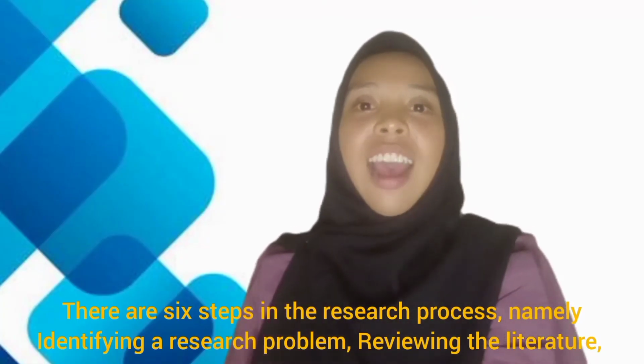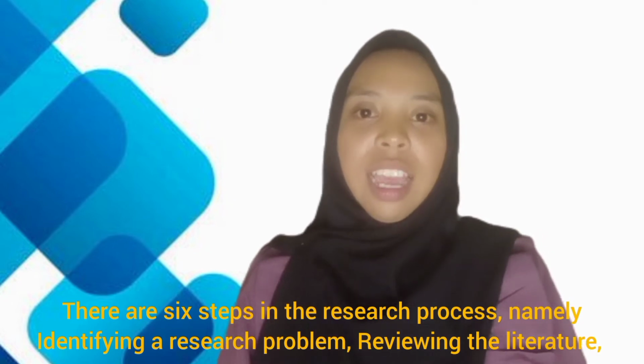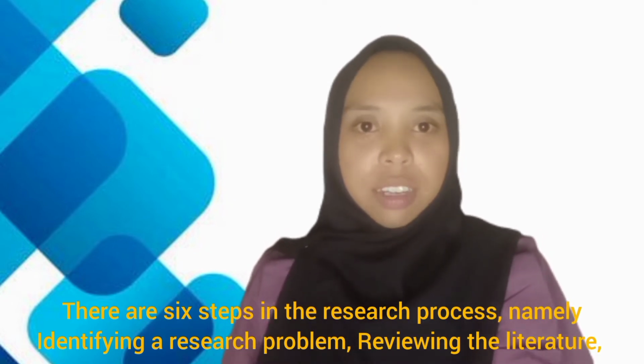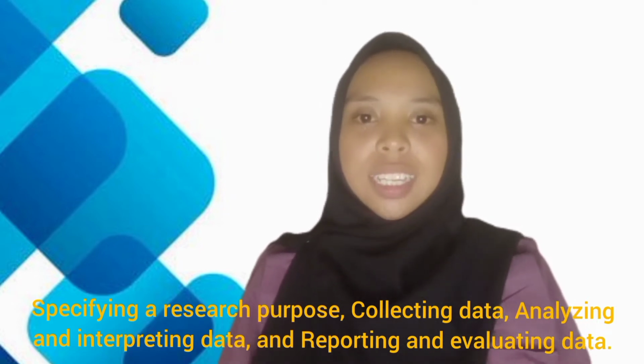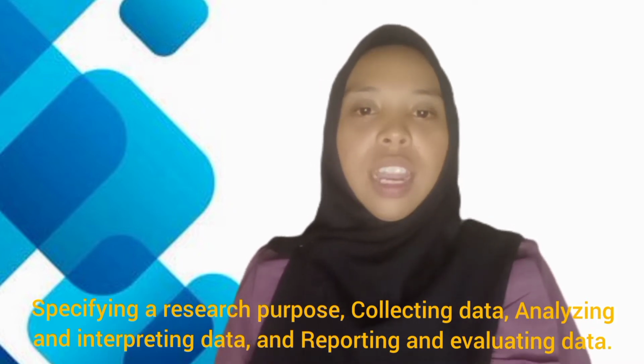There are 6 steps in the research process, namely identifying a research problem, reviewing the literature, specifying a research purpose, collecting data, analyzing and interpreting data, and reporting and evaluating data.